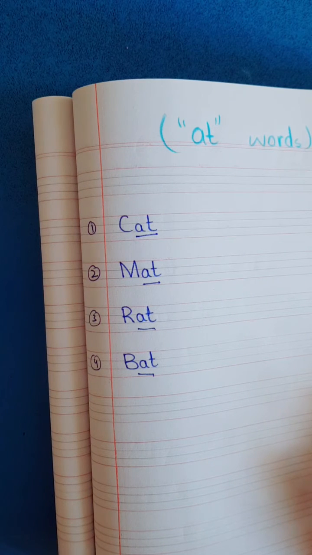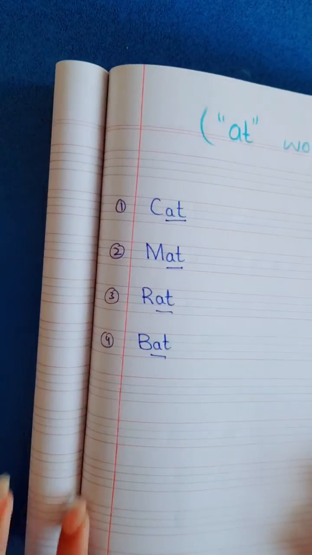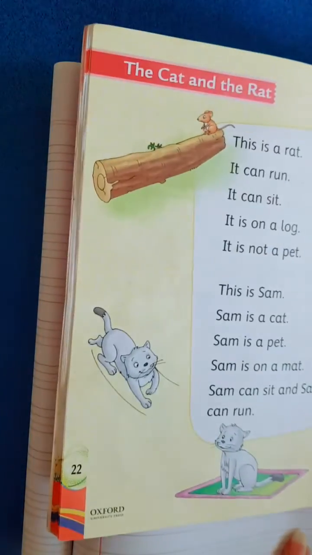Now it's your turn to write 80 words. Now it's your homework to write any 10 80 words and read book page number 22.